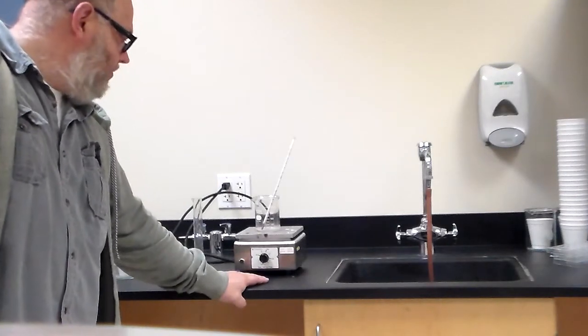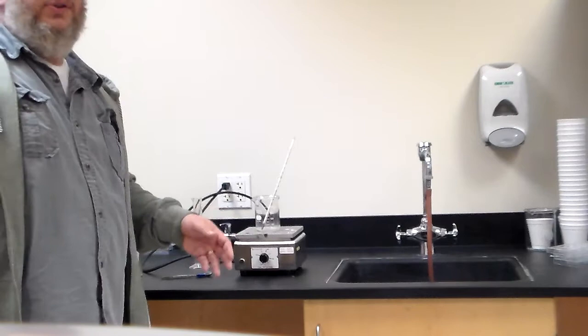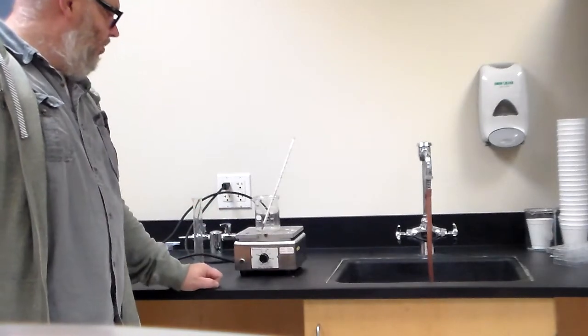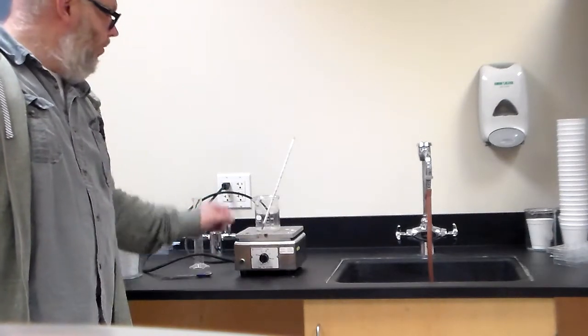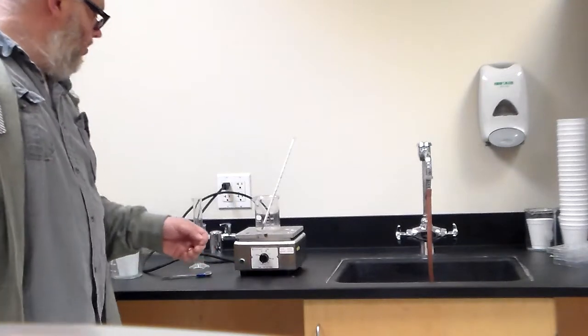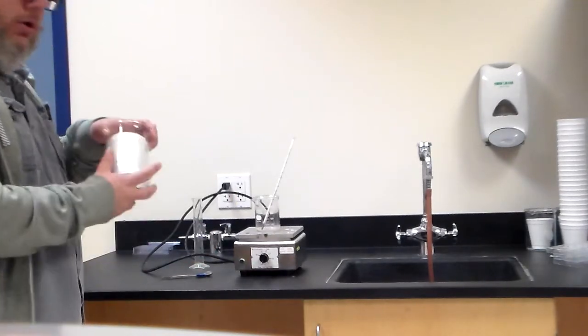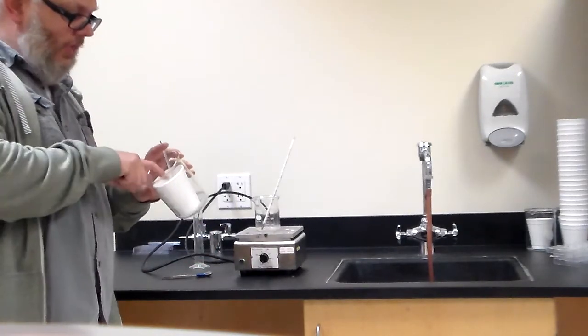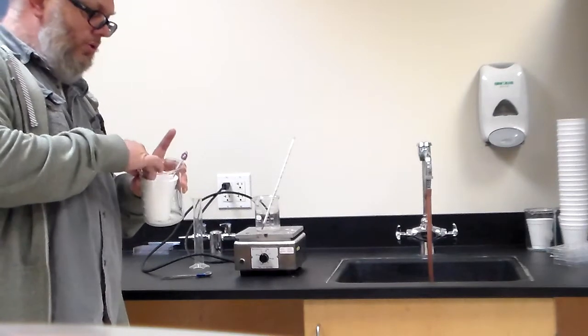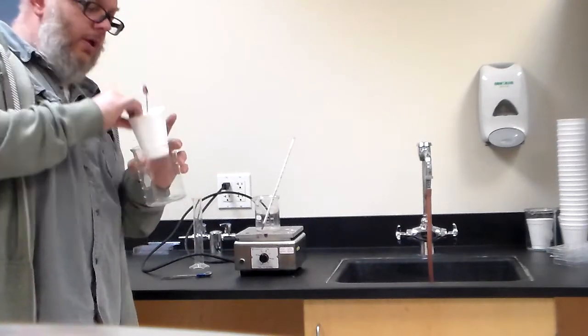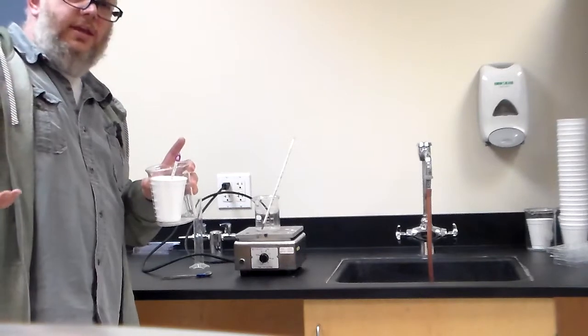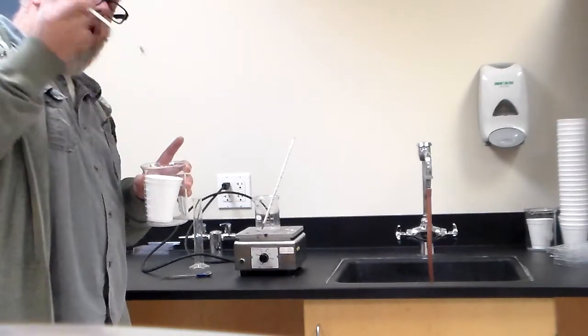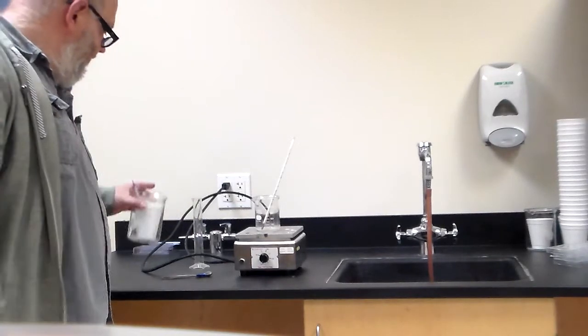So each group, you're going to get a heating plate. You're not going to get a Bunsen burner this time around. We're just going to do it with a regular heating plate, a little miniature stove, if you will. We got a beaker. We have a thermometer. We're going to have another beaker. Now it is bigger, but the reason for that is that this is going to be our calorimeter right here. Styrofoam is pretty good at keeping the heat in. We also have a smaller thermometer for this.